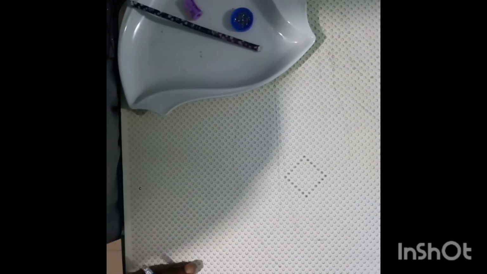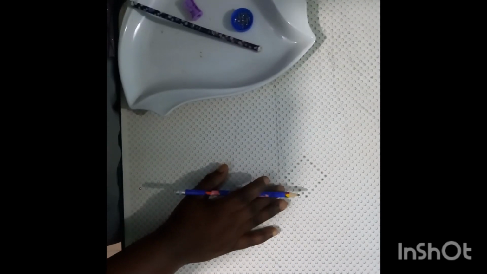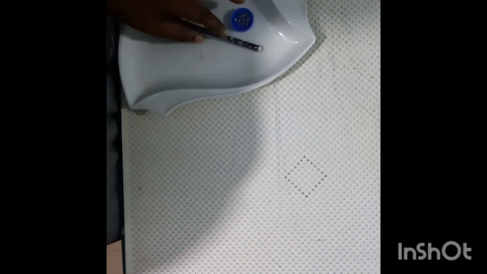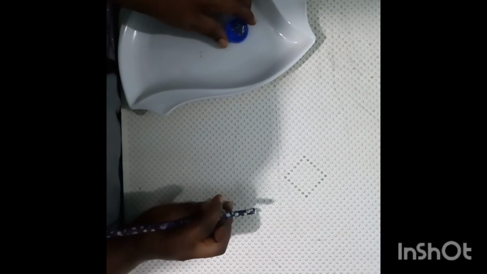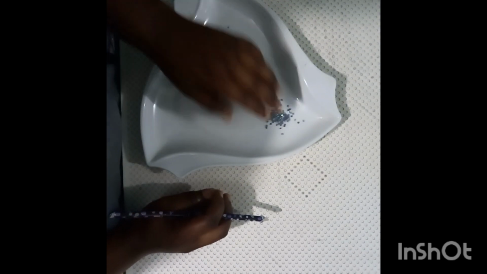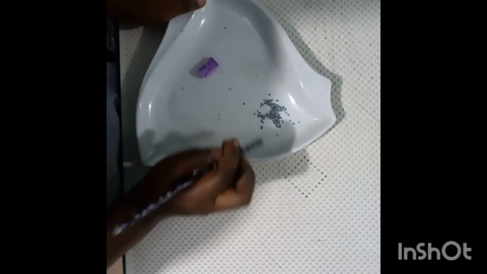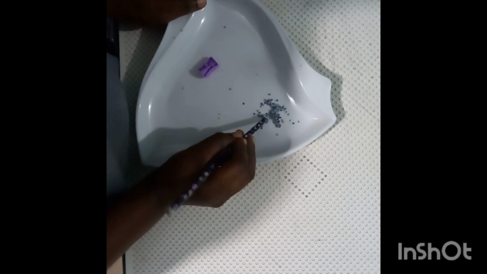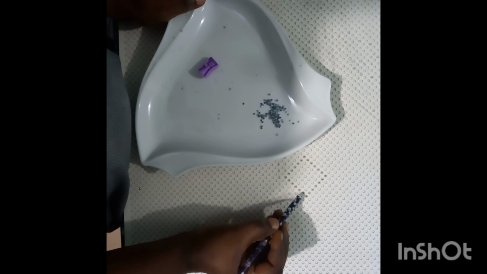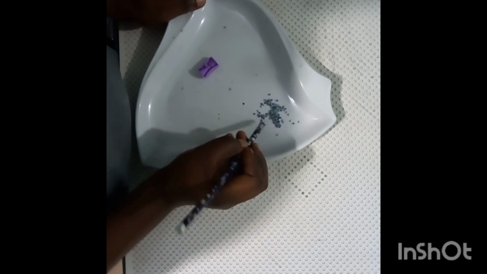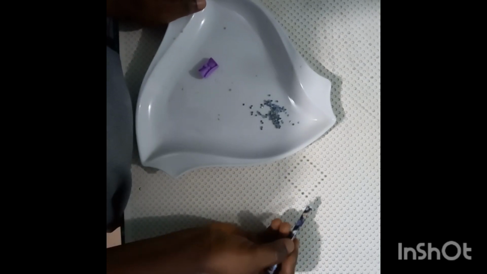So if this is the shape I want, maybe I want small stars I can put on different areas of my design. I'm going to use what we call a picking pencil. It is made of wax, so it is sensitive enough to pick the rhinestone. This is my size 10 rhinestone. Watch me. I'm going to pick the shiny side of the rhinestone and drop it here. You do this one after the other, filling all these holes.